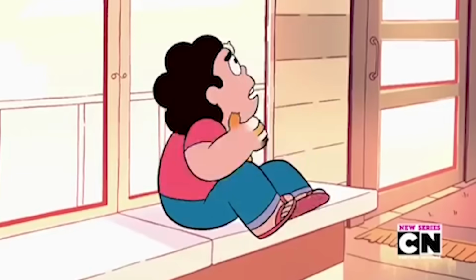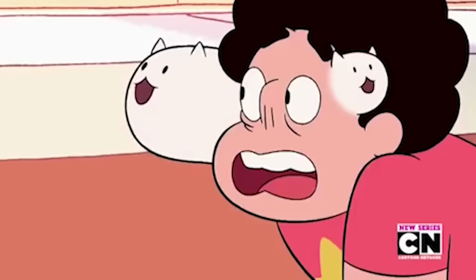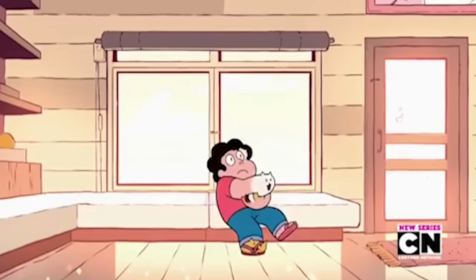Steven Gets Covered in Cats. This entry is referring to a scene in Steven Universe where Steven starts to turn into cats. His body parts transform into weird, squishy cat things, and it's just pretty weird.